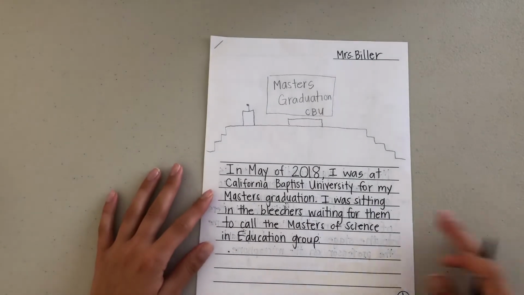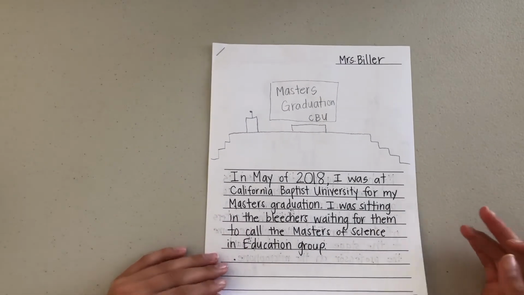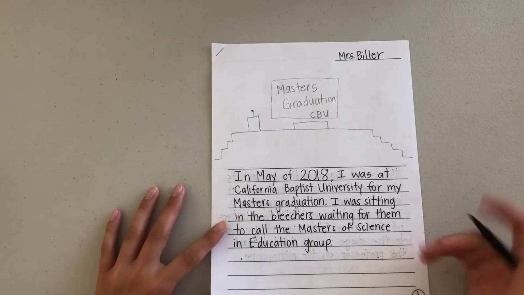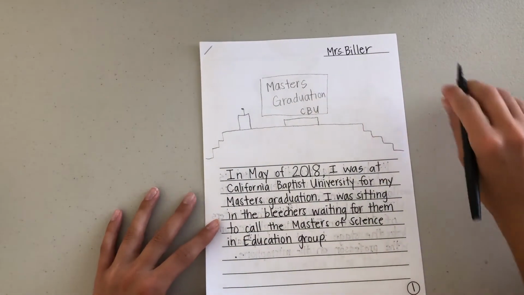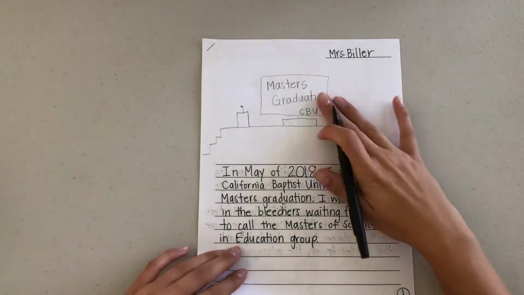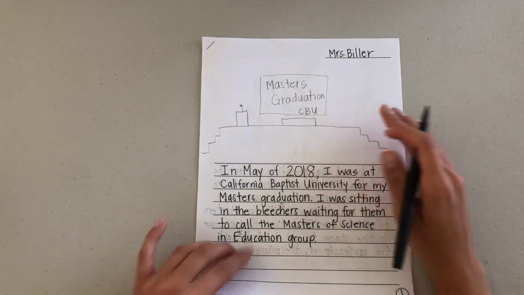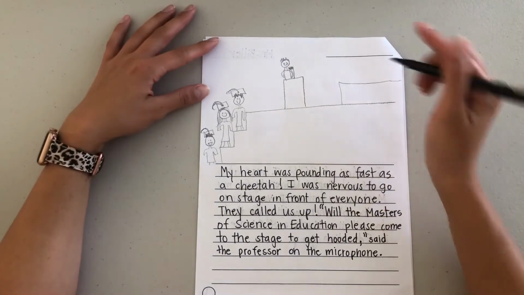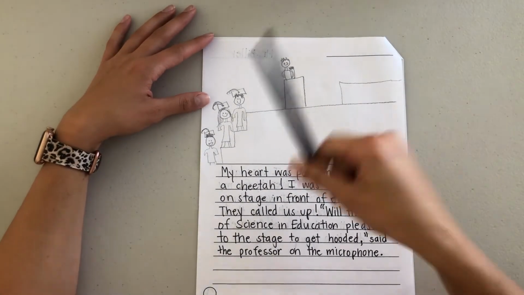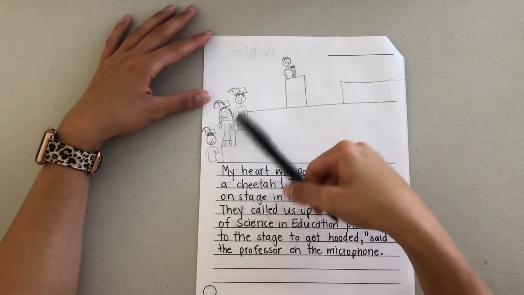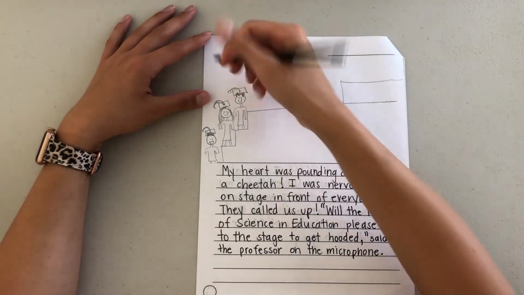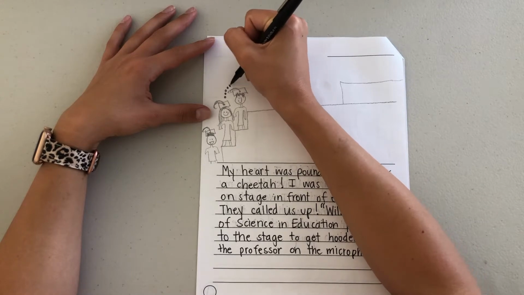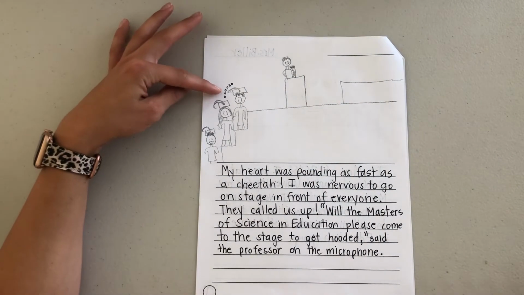And then if I were to add speech bubbles to my master's graduation, on the first page, I'm going to wait. I think later I'll probably add some people and I could add some speech bubbles, but for now I'll go to this page. I didn't know anyone that I was graduating with, so I wasn't really talking to them, but I could add a little speech or an internal thought. So this isn't so much what I'm saying out loud, but just kind of a thought.